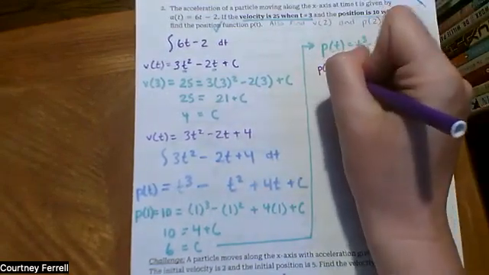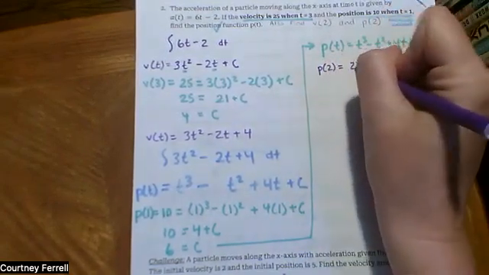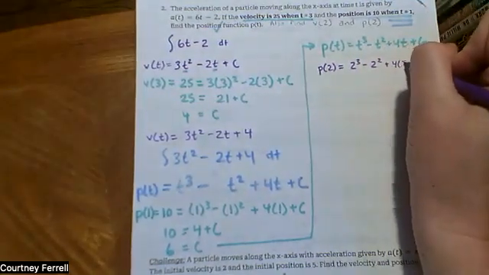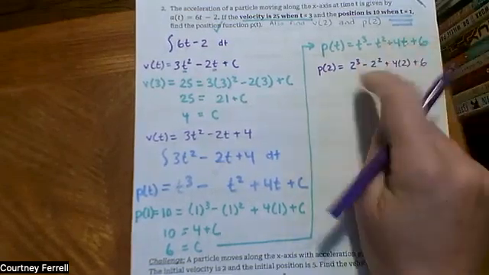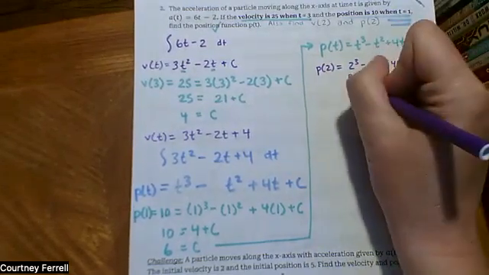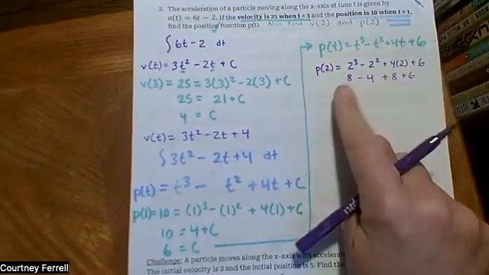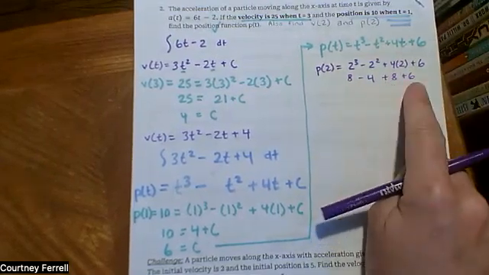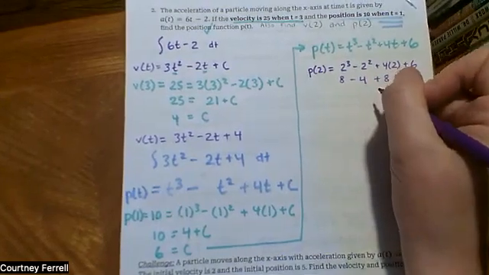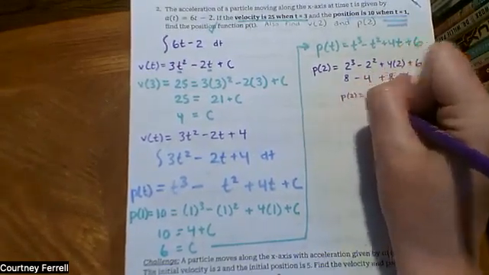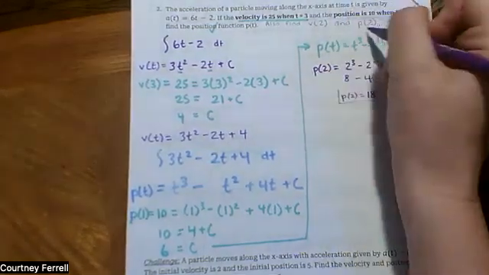So p of 2 equals 2 cubed minus 2 squared plus 4 times 2 plus 6, 8 minus 4 plus 8 plus 6, 4 plus 8, 12 plus 6 is 18. Cool. Okay, so p of 2 is 18. Okay, so I did that one.